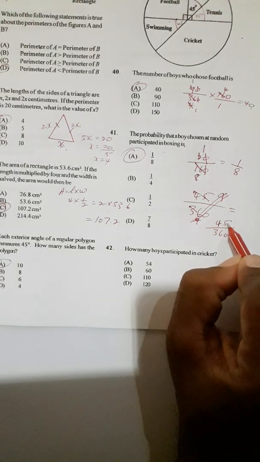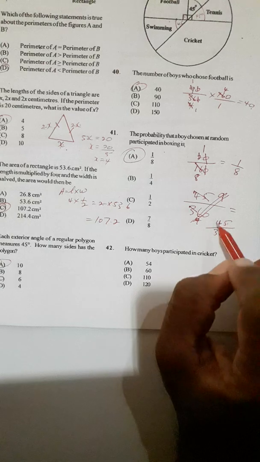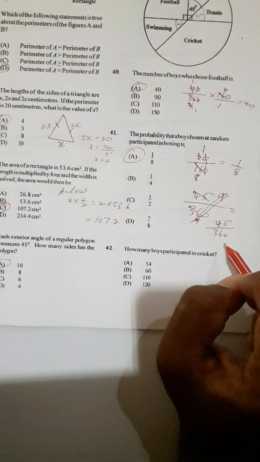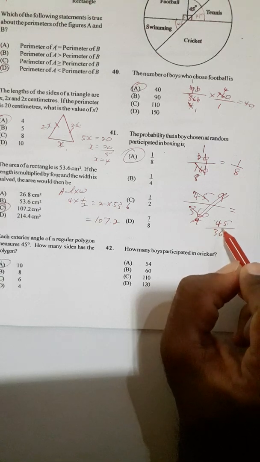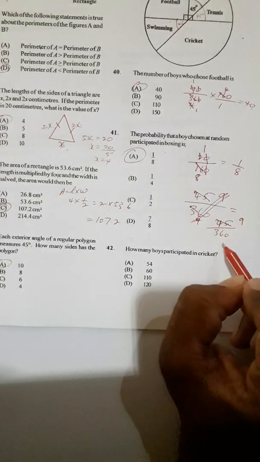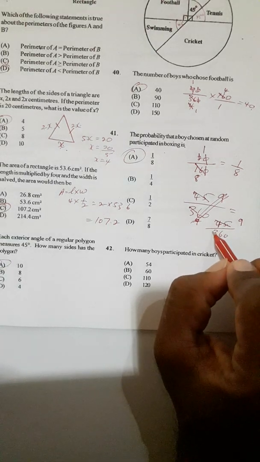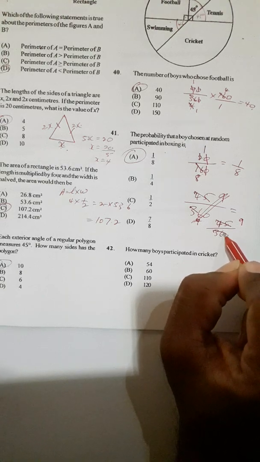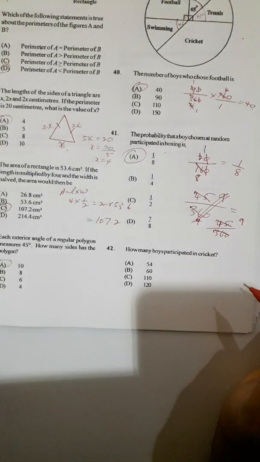5 can go into 45. Let us break it down with 5. 5 can go into 45 nine times. Okay, great. And 5 can go into 360. How many times? Let's see.